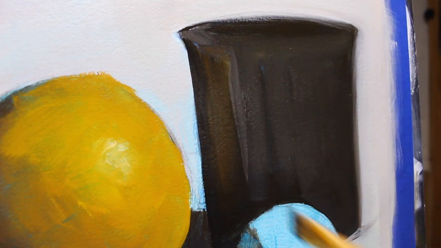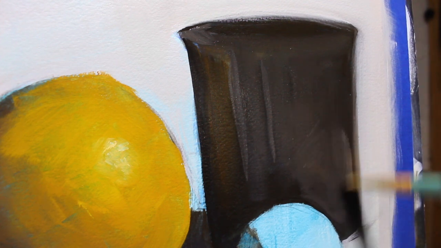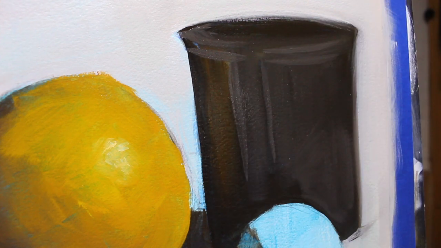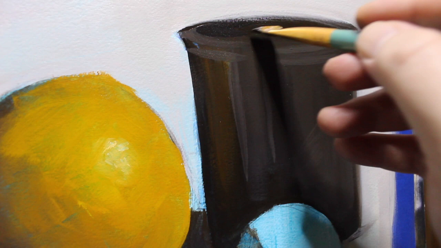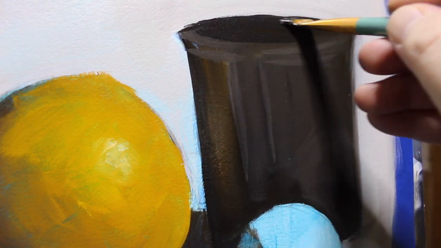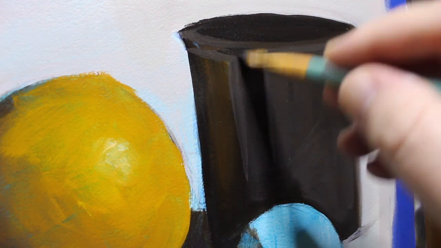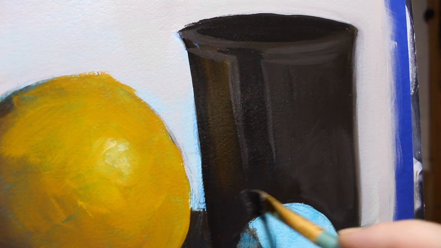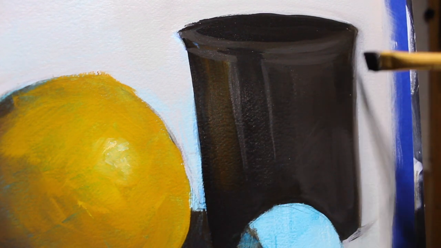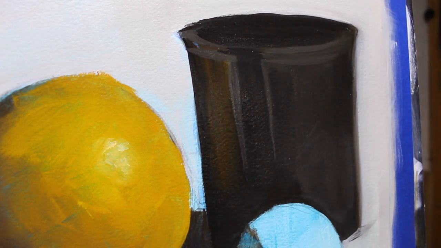Moving on to the cup, I've already applied my darker values, so now I'm using some hues to accentuate the reflections and reflected light of the orange. Notice how I've used an orange stripe mixed with my orange black for the reflected light. Remember how reflected light will be a mix of the two objects' colors.